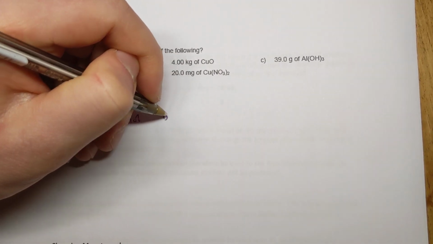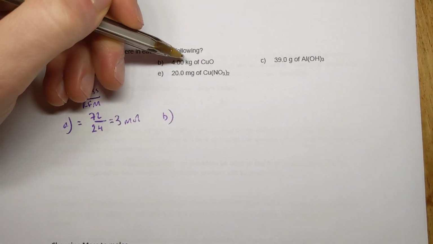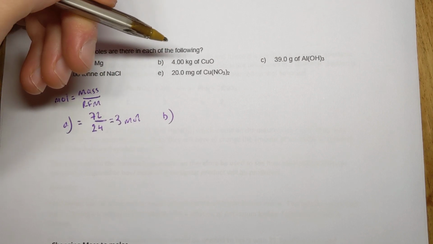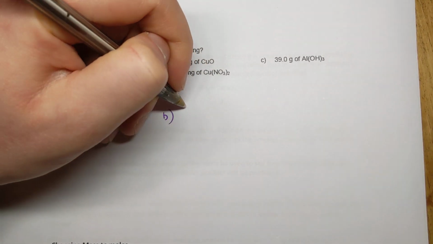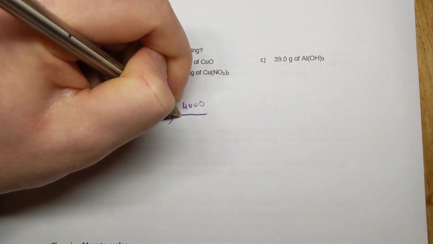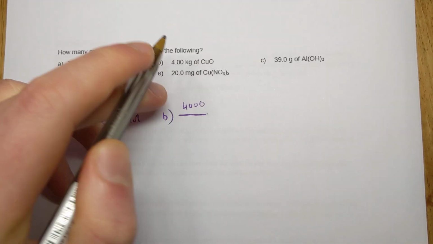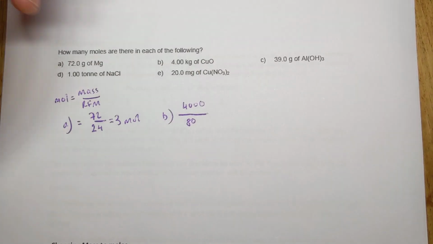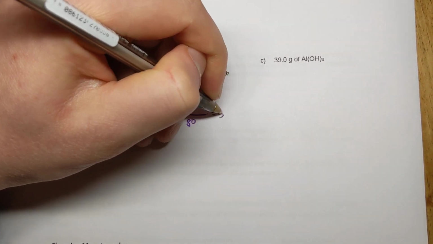If I look at B, it's a little bit more complicated. It's got 4 kilograms. You have to know that there's 1,000 grams in a kilogram. So 4 kilograms will be 4,000 grams. Divided by the RFM of CuO, Cu 64, oxygen 16, gives you 80. 4,000 divided by 80 gives you 50 moles.